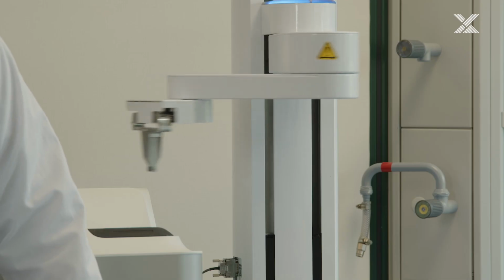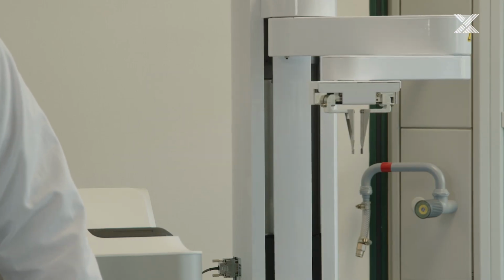Now that the Sample Assistant is all set up and running, we can move on with our day. Okay, let's go and meet the development team. Sure.